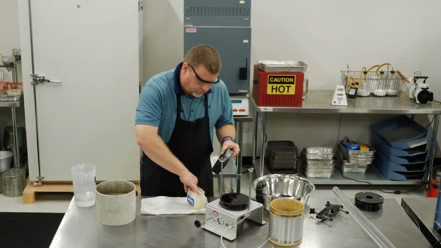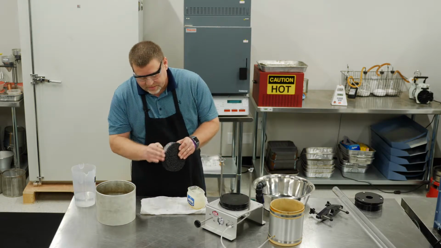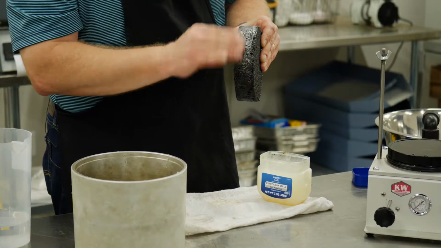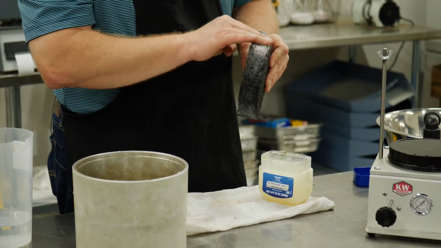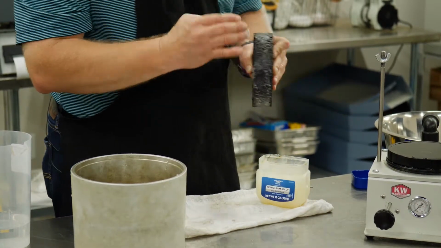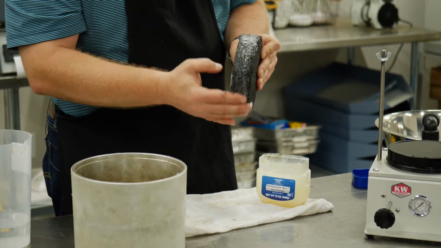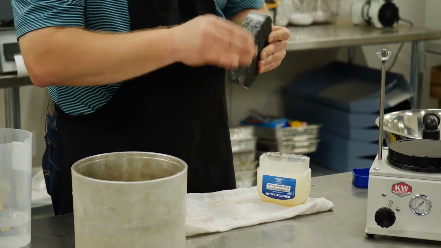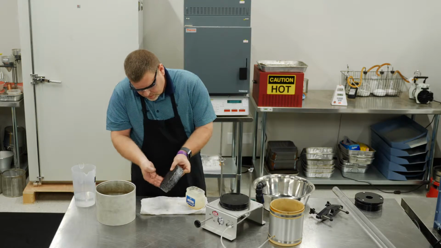Doing this, you want to use care not to get any of the Vaseline on the top or the bottom of the sample. You're just coating the circumference. All right. Looks pretty good.